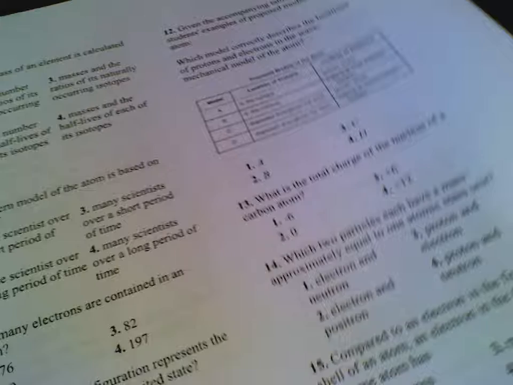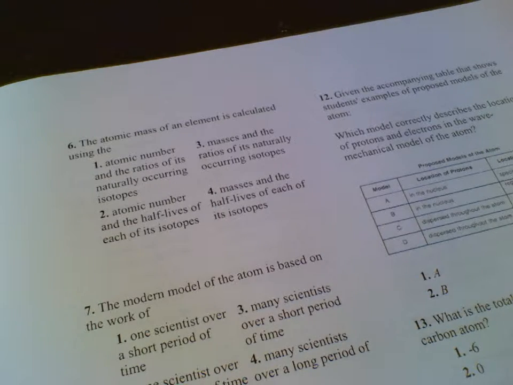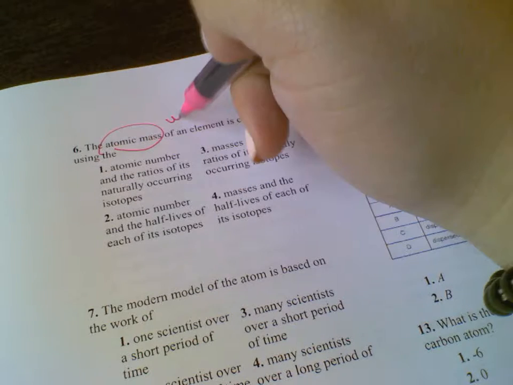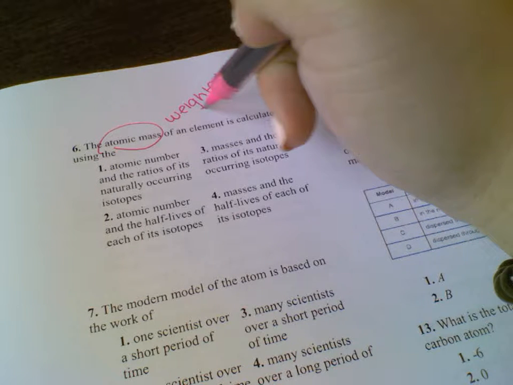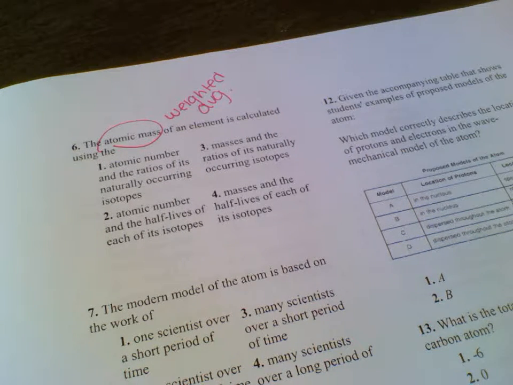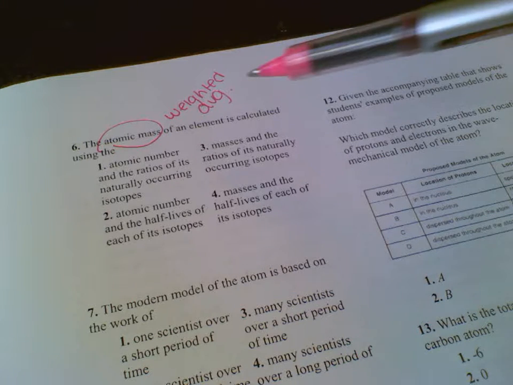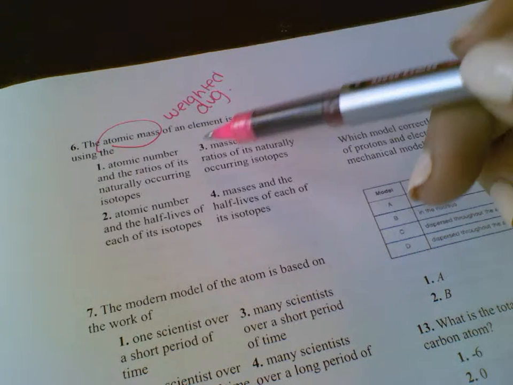Okay, number 6. The atomic mass of an element is calculated using the, so we were just doing things like this, it's going to be a weighted average. That's why we're multiplying by that decimal abundance and by the mass and then adding them together. So the atomic number ratios of the naturally occurring, I like that.